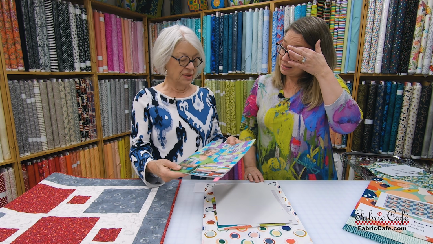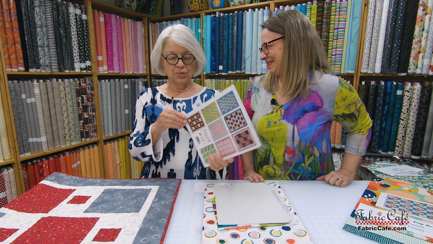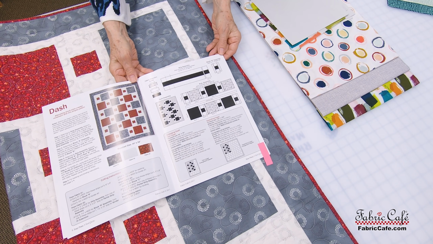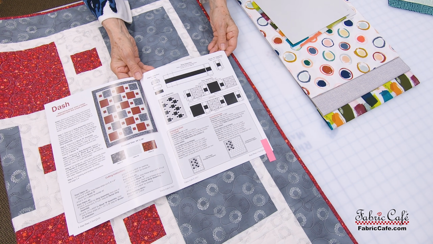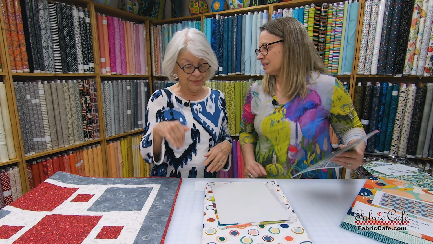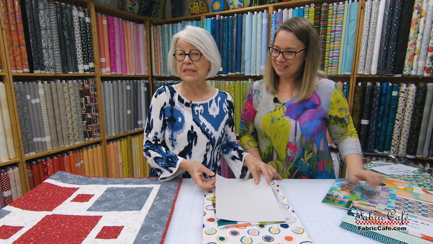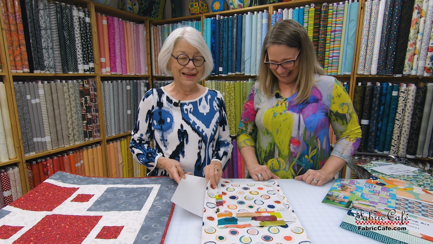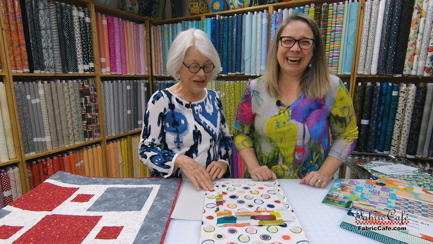And this pattern is in the book, Easy Peasy 3-Yard Quilts. And as Fran pointed out before, we always give you lots of great diagrams so you can follow along if you're a visual quilter. And also the easy patterns to write as well. We have pieces and parts, so let's talk about this. Love this fabric.